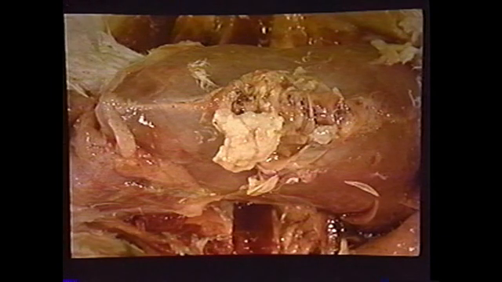Looking at here is the keel bursa. The keel bursa is filled with this caseous material. This is called keel bursitis. It can come from outside.